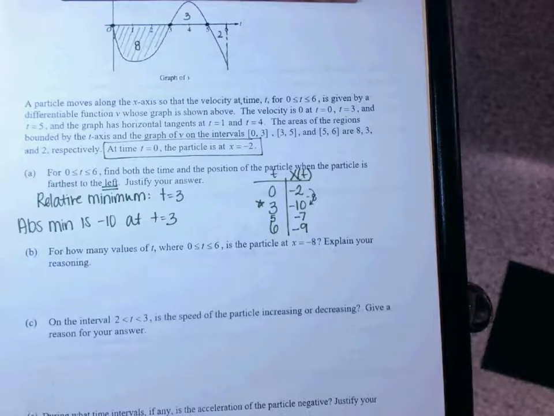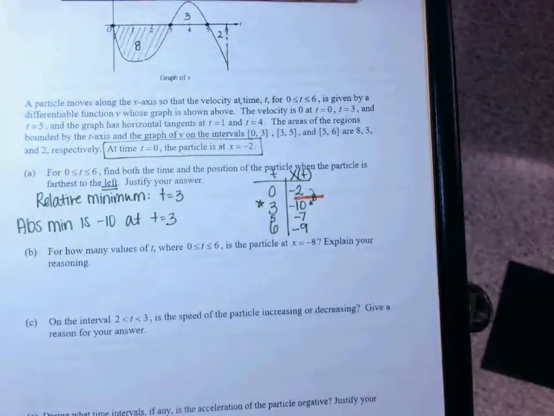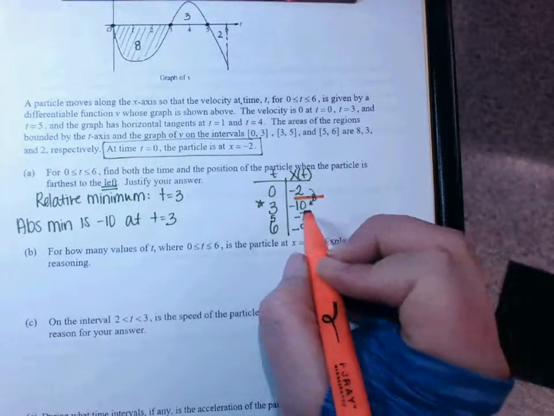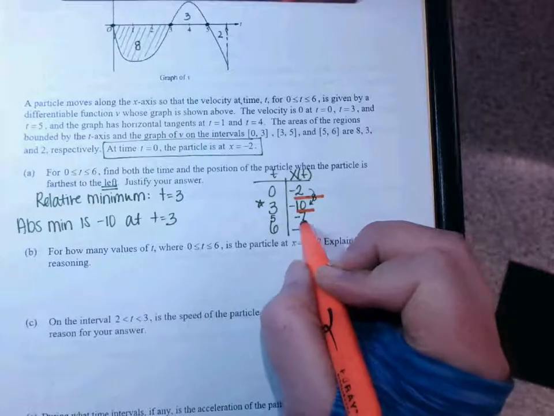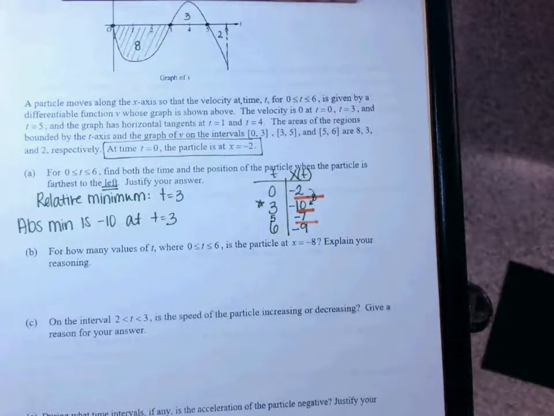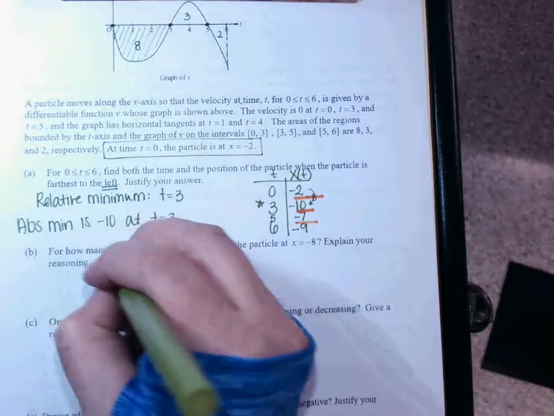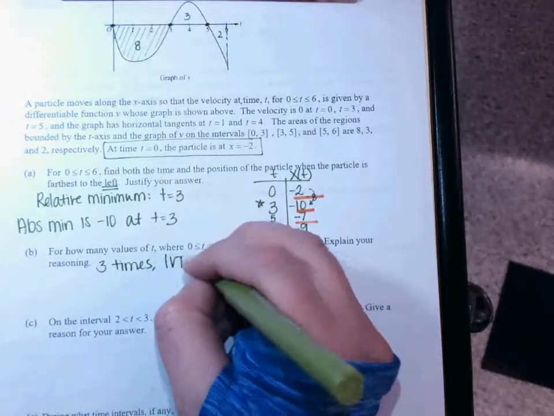Next one says, for how many values is the particle at -8? How many times does it have to go through -8? It would have to hit here because -8 goes between -2 and -10. Does it have to hit -8 again here? Yes. And what about here? Yes. So how many times altogether? 3. What theorem says that? IVT guarantees this.